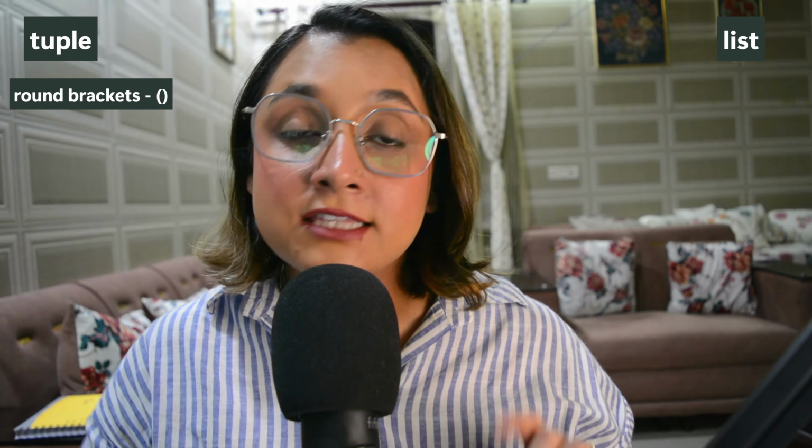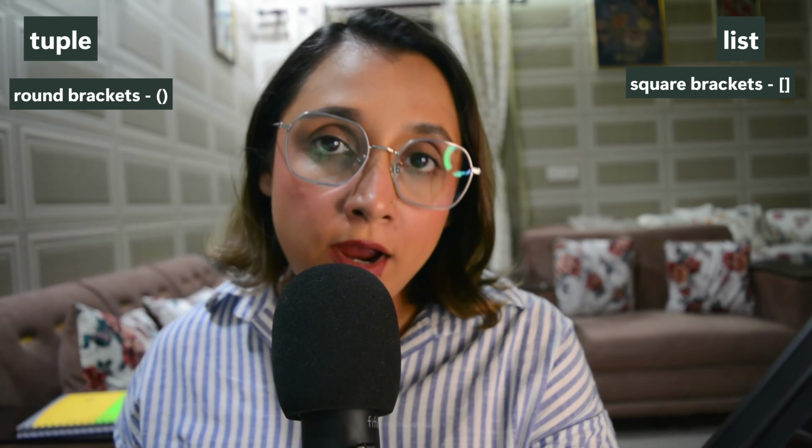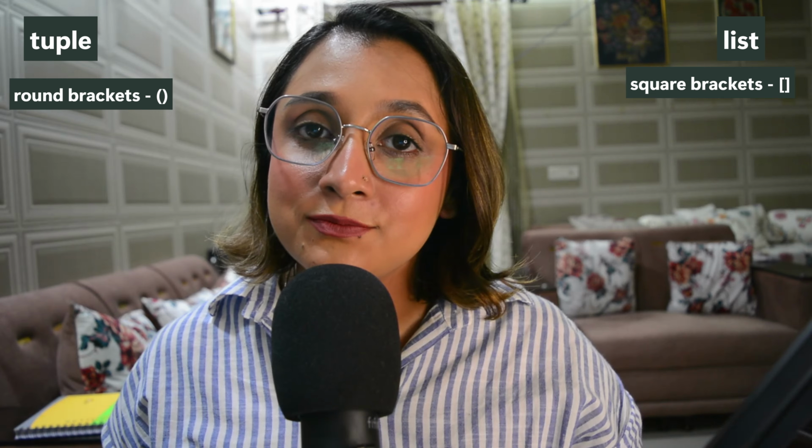Very easy. If you have multiple values packed in a single variable enclosed in round brackets, then that's a tuple. If you have a variable enclosed in square brackets, then that's a list.